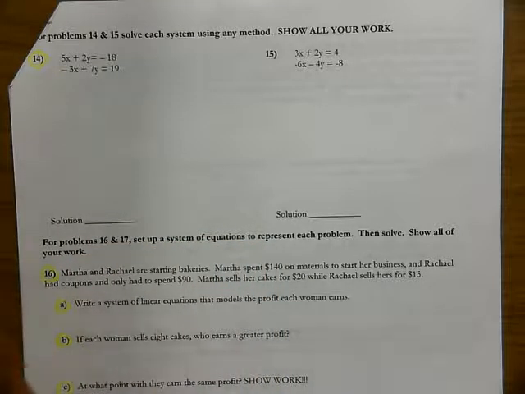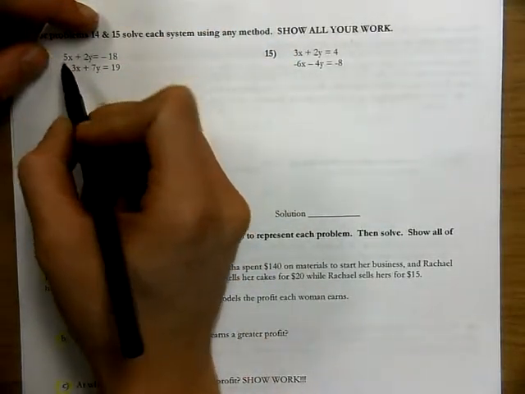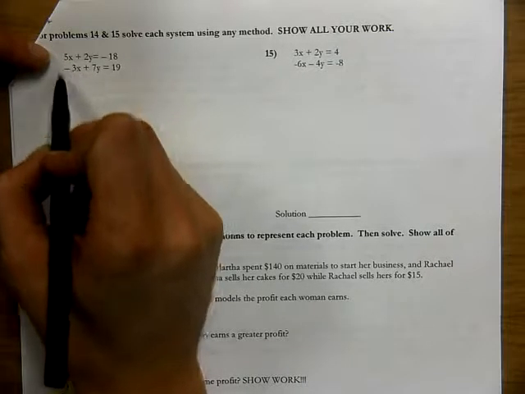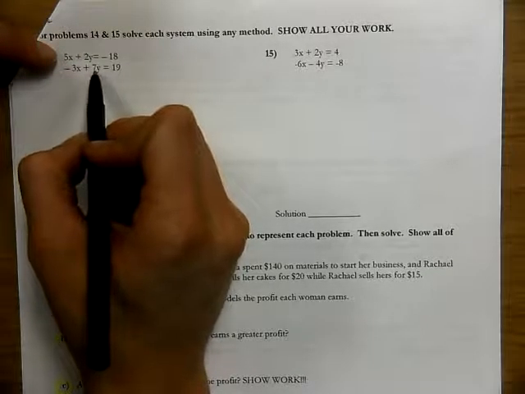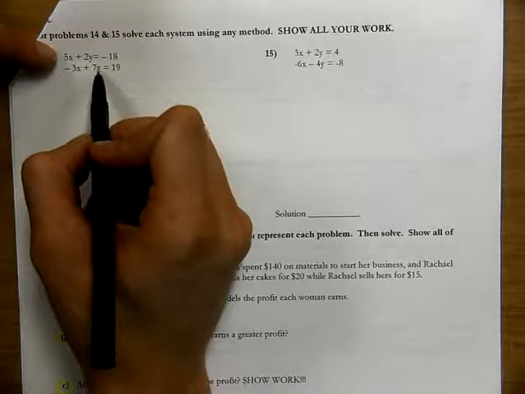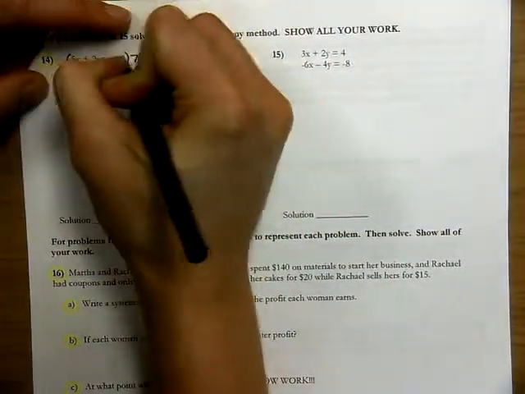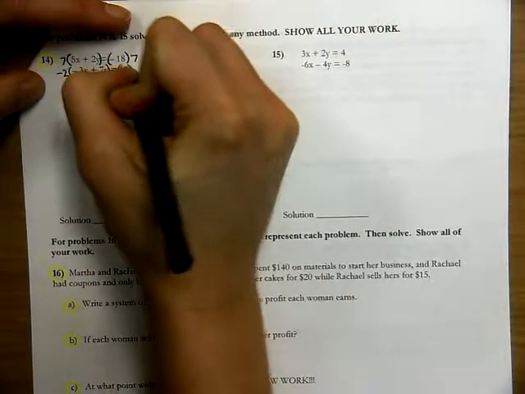So what I'm going to have to do is multiply both equations by a number, by an integer, in order to make them opposites. So if I want to eliminate the x's, I could multiply the top one by 3, the bottom one by 5, and that would make 15x and negative 15x. Or I could multiply the top one by 7 and the bottom one by negative 2, and I'd have 14y and negative 14y. So since last time, what did we eliminate? We eliminated the x's. I'm going to go ahead and eliminate the y's this time, because you don't always have to eliminate the x's. So I'm going to multiply the top one by 7 and the bottom equation by negative 2.